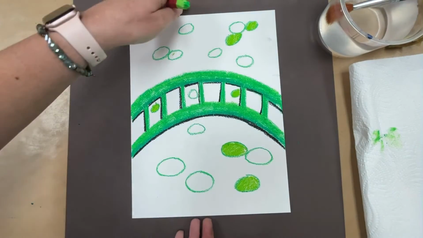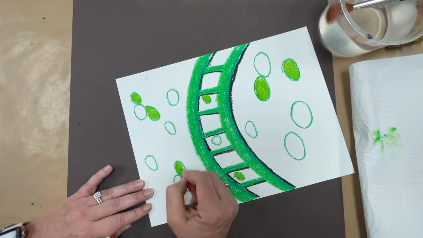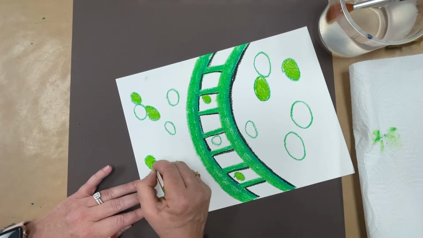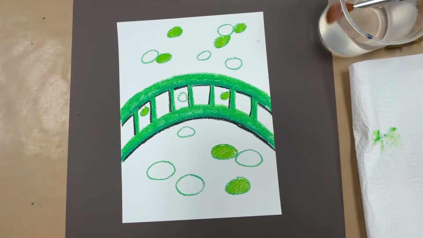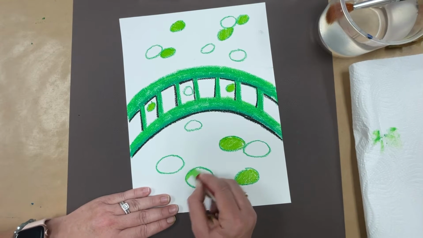I have to be careful to not put my hand in what I've already colored so I can turn my paper. Because if you put your hand in what you've already colored, you're going to smear it and it'll get all over your hand. So turn your paper a lot. All right, this is an even lighter lime green.